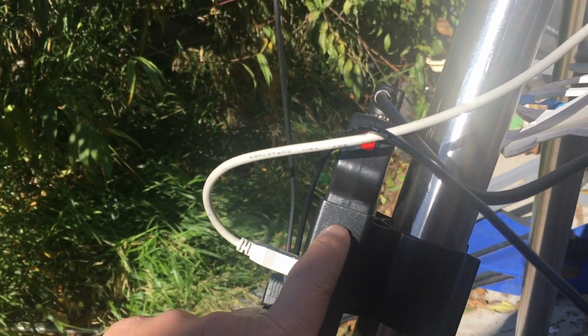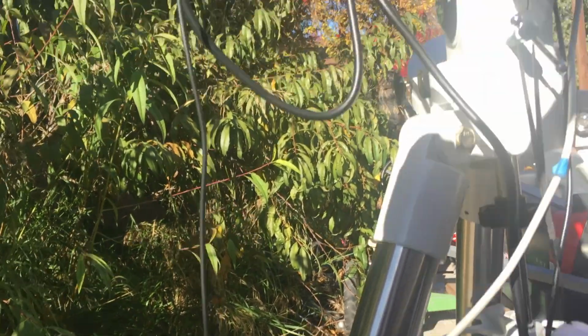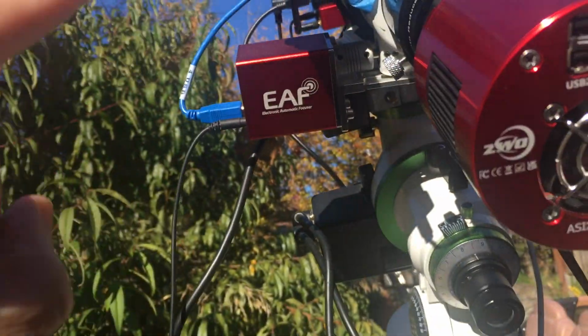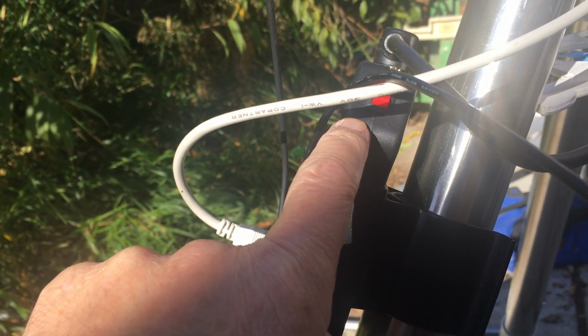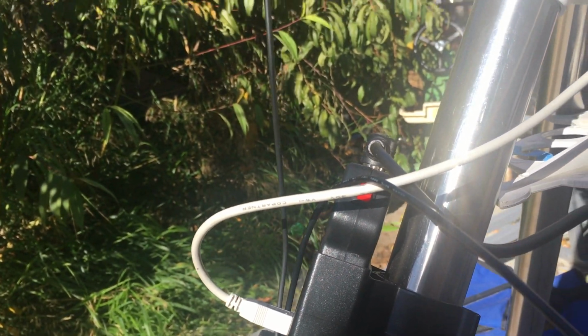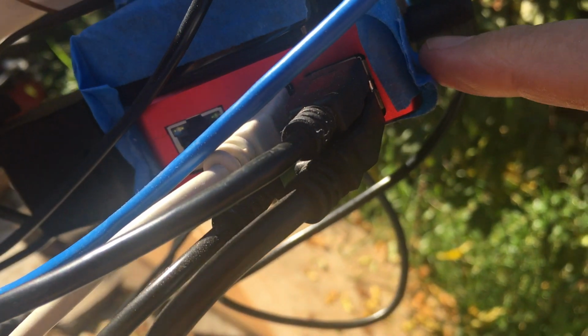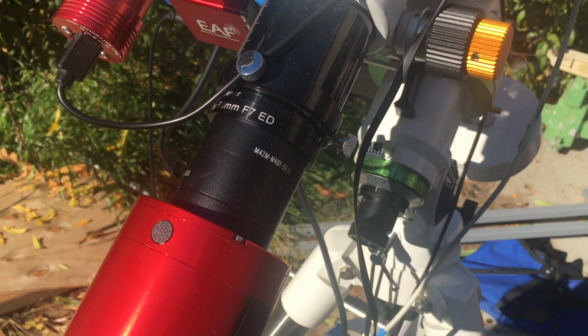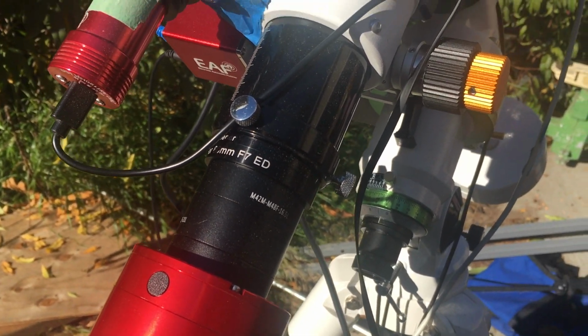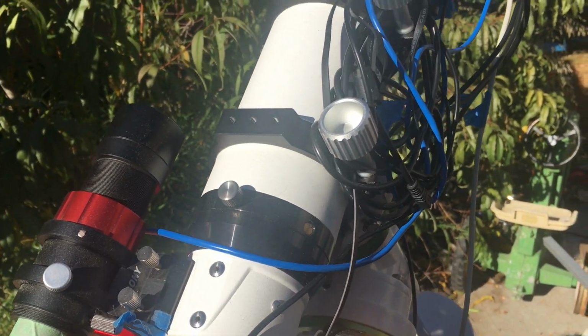So last night when the ASIAIR shut off automatically because it was the end of the imaging session, when I came out here, this switch was on and powered. All right, and that's the first key to how this telescope got confused. Then when I turned the ASIAIR on, what happens is the telescope was never cycled off, and so it was synced to the last target.